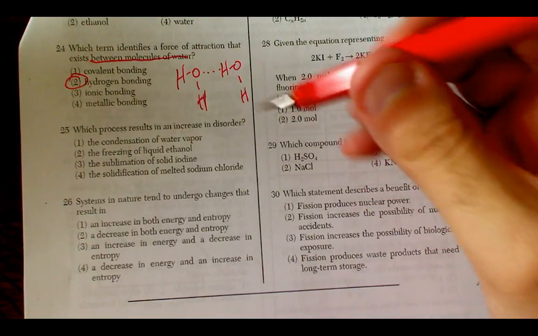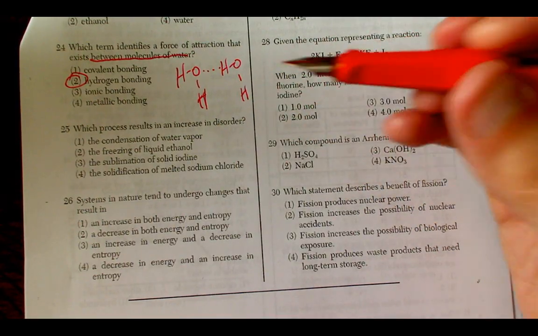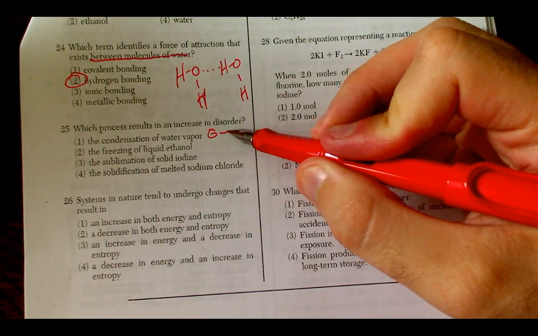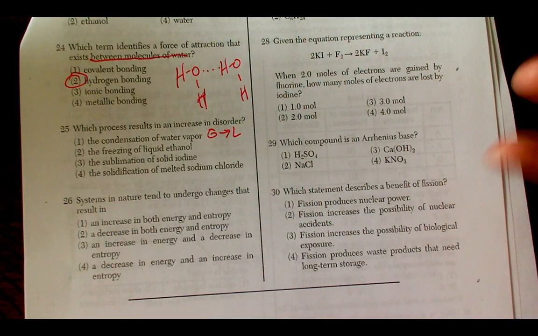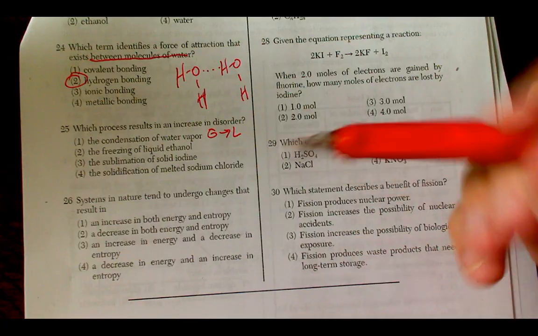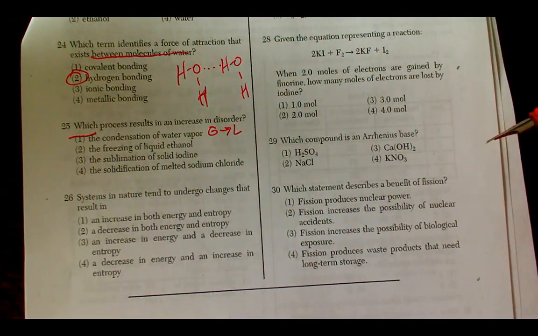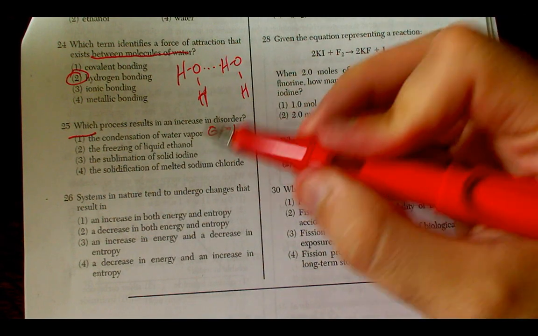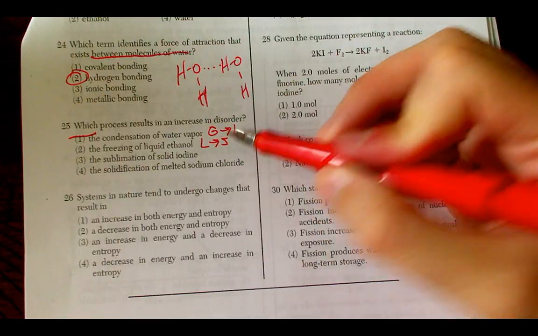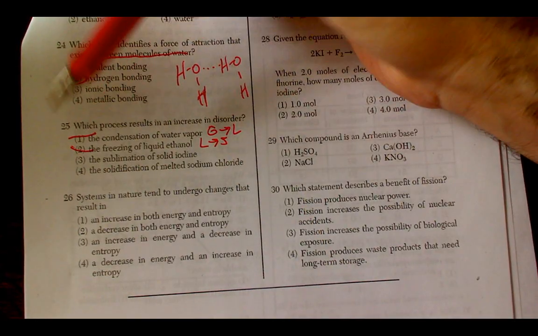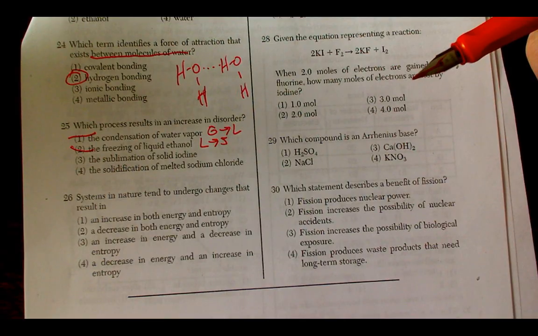Well, condensation of water vapors, when a gas turns into a liquid, so they're actually getting closer together. They're getting more kind of condensed. That's not going to be our answer. That's not going to increase the disorder. Freezing of liquid ethanol. Freezing is liquid going to solid. That's definitely not going to increase disorder. It's going to have everything nicely structured. They're coming together, packing in tighter.